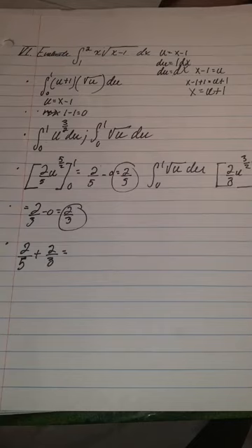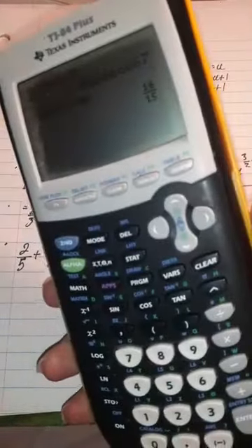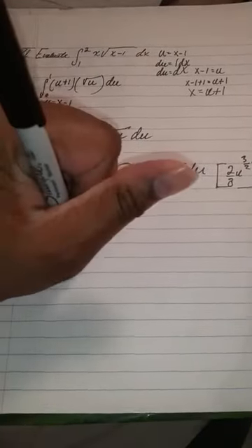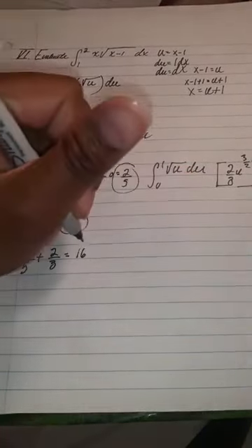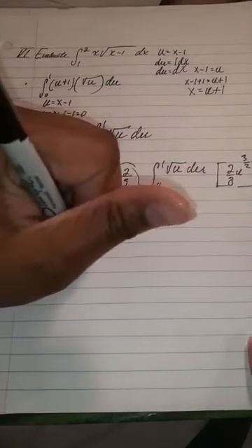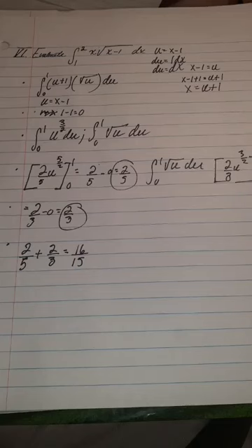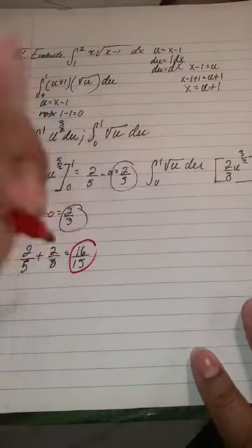If you have a calculator, then this isn't a problem for you. The calculator will do it for you. But if you don't have one, that could probably cost you some points. So what we'll have here is 16 over 15, and 16 over 15 would be the solution. And that's how you go about it.